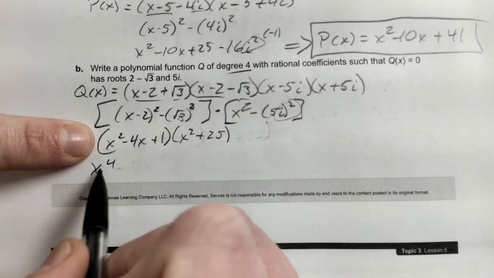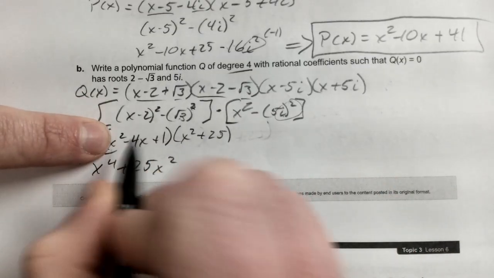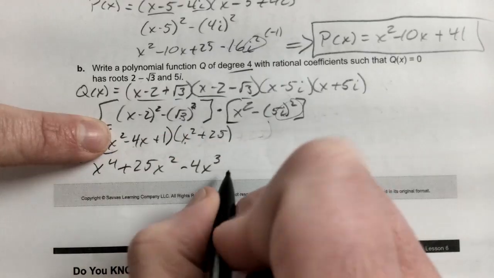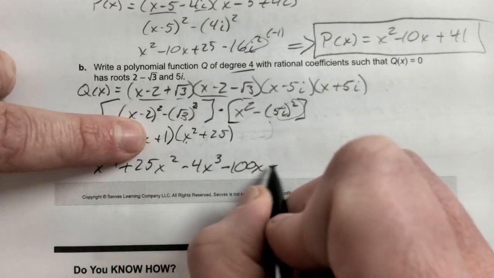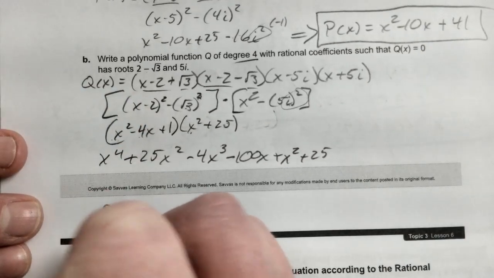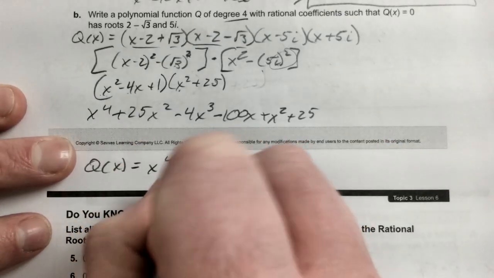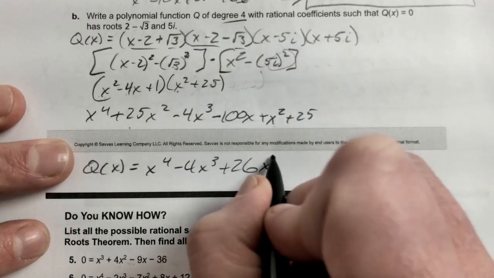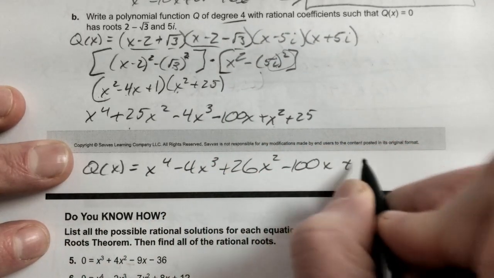X squared here is x squared. This is a positive 25x squared. Negative 4x times x squared is a negative 4x cubed. Negative 4x and 25 is a negative 100x. Wow. And then 1, so that's a plus x squared plus 25. And cleaning this up, q of x equals x to the 4th minus 4x cubed, 25 and 1 is a positive 26x squared minus 100x plus 25.